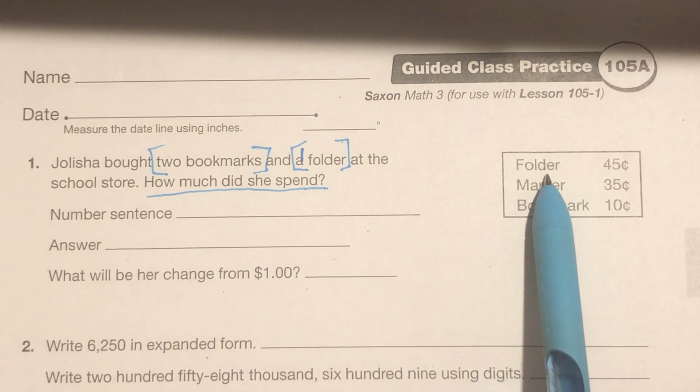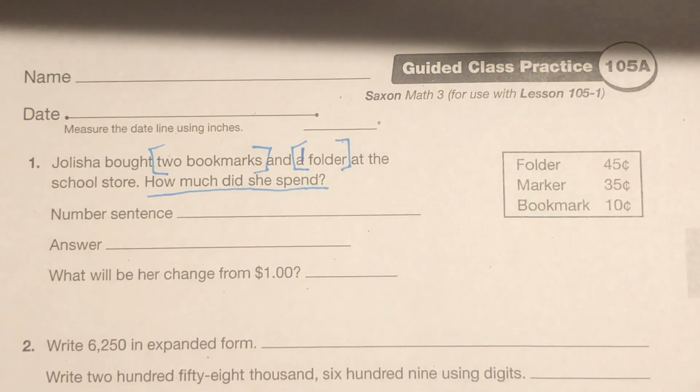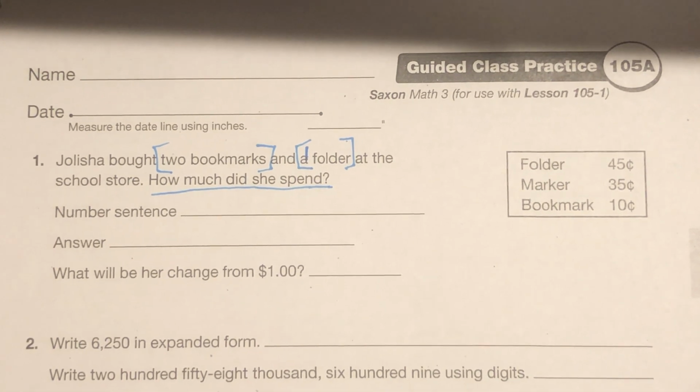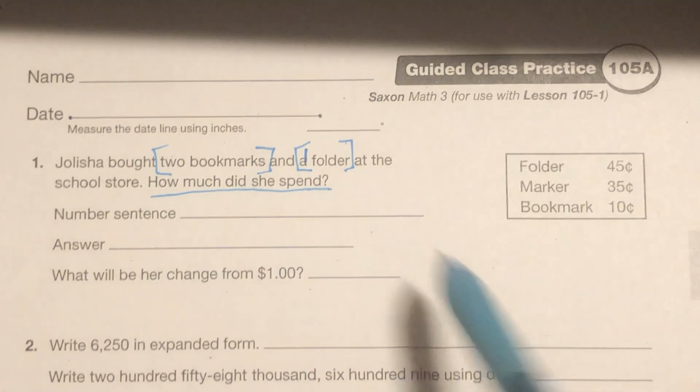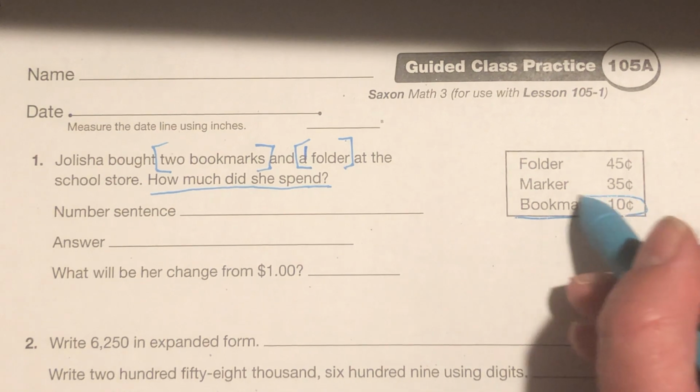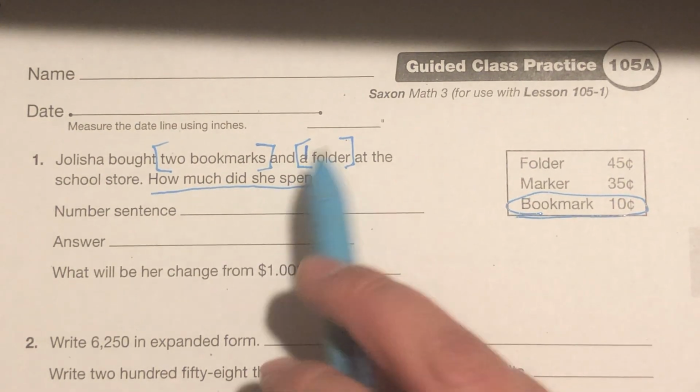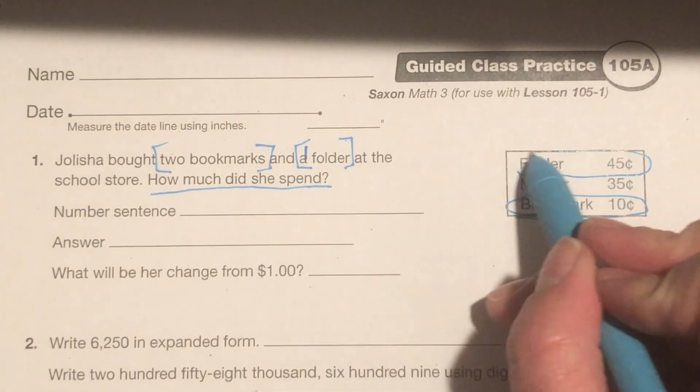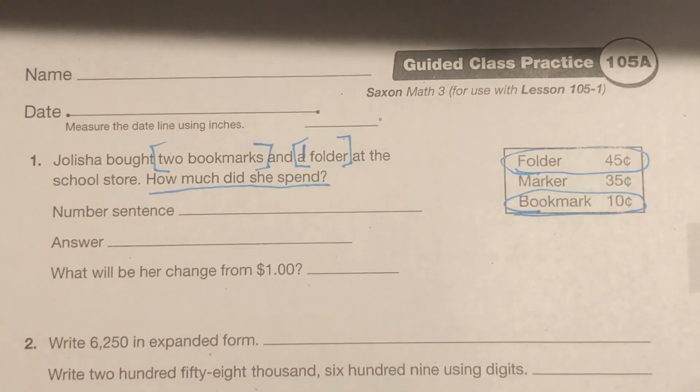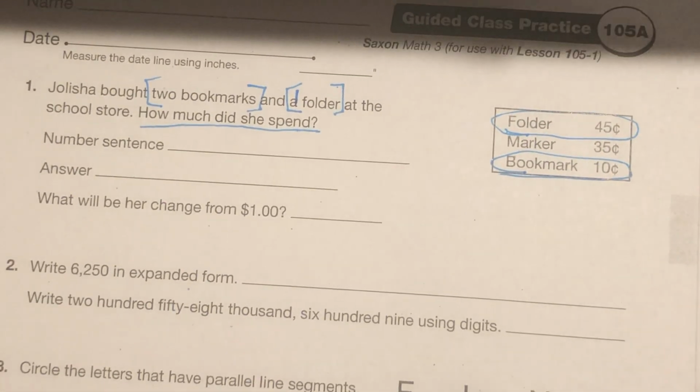Okay, so I see here we have folder, marker, and bookmark. And so what am I going to really need to focus on? Let's see, I have 2 bookmarks. I'm going to circle bookmark. And I have 1 folder. Okay. So Jalisha bought 2 bookmarks and 1 folder.